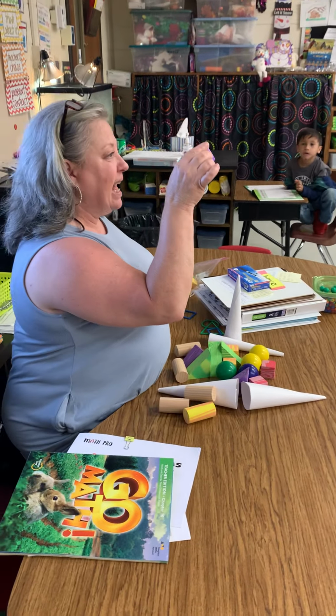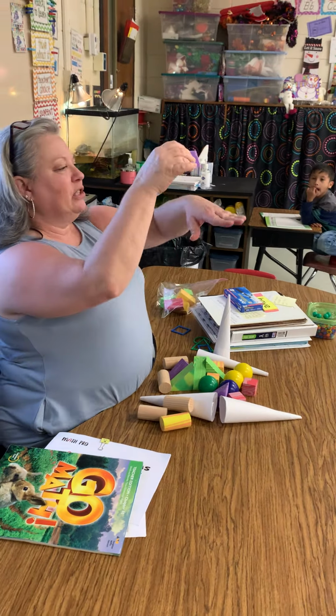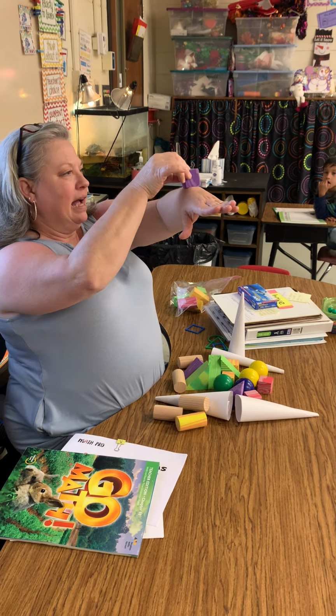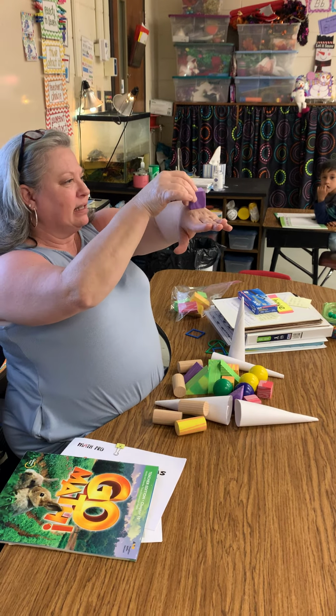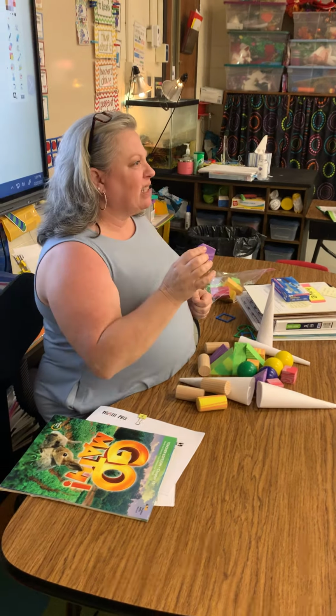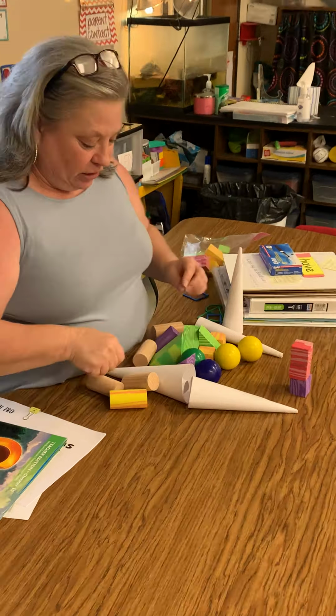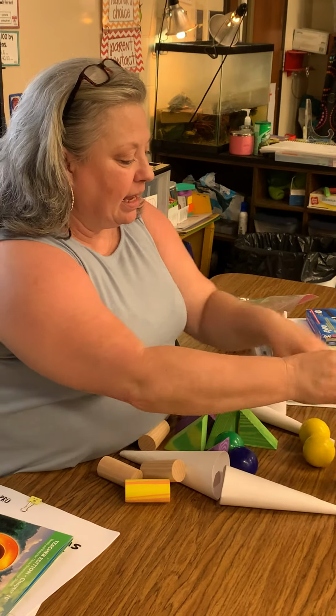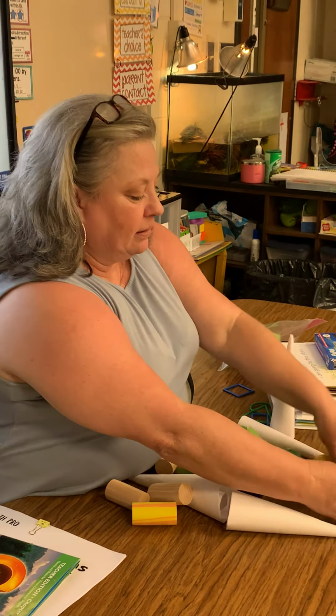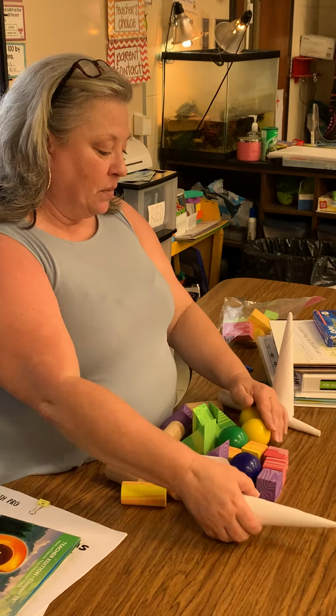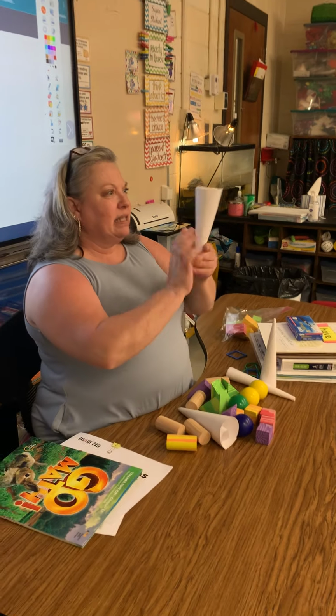Do you think it can slide? Yeah. Look at it on my hand. I'm sliding it back and forth. What about stacking it? Yes. Look, I can stack, stack, stack. It'll stack.